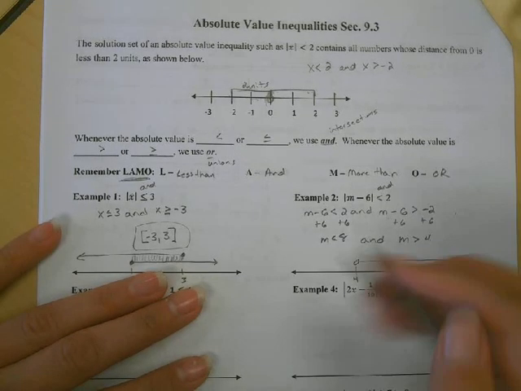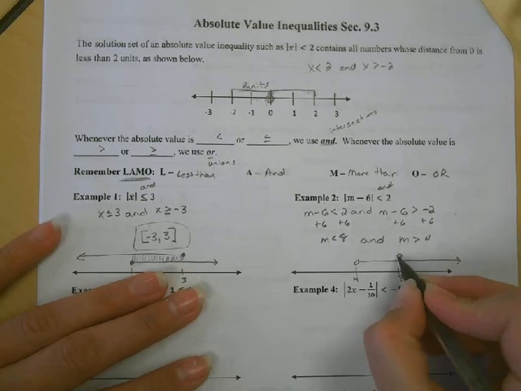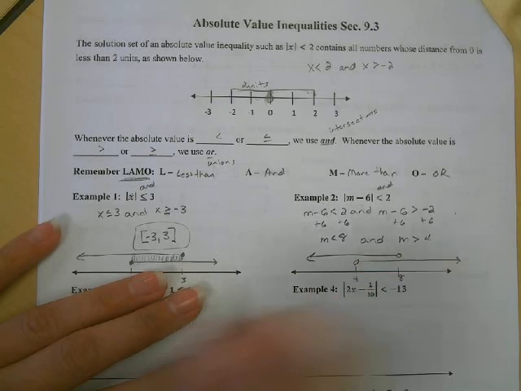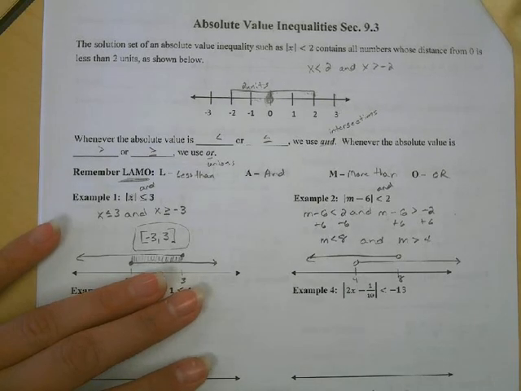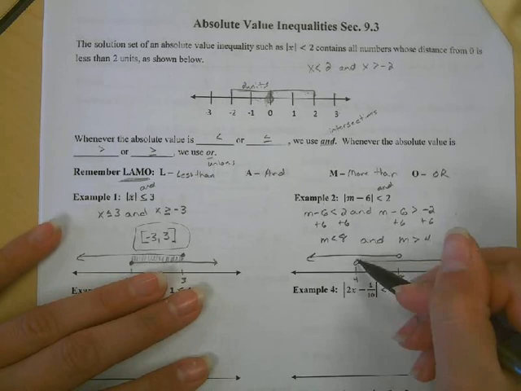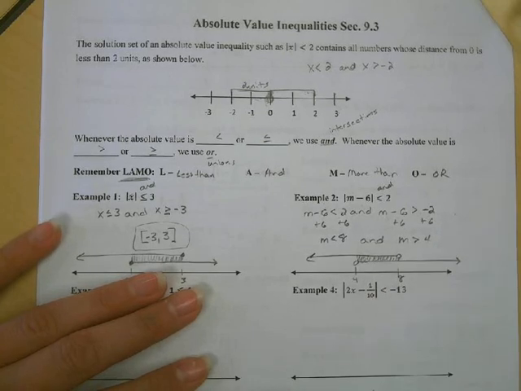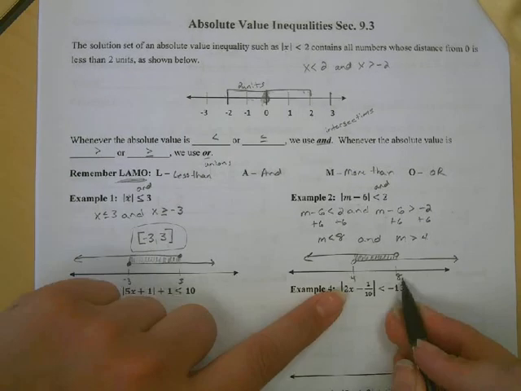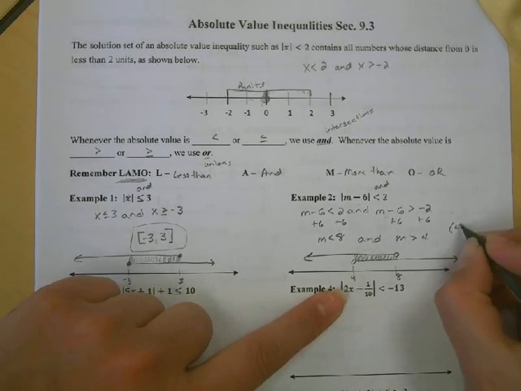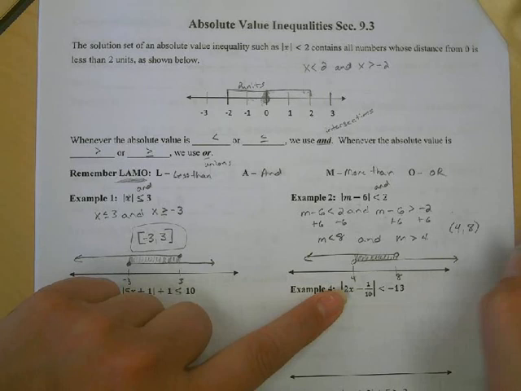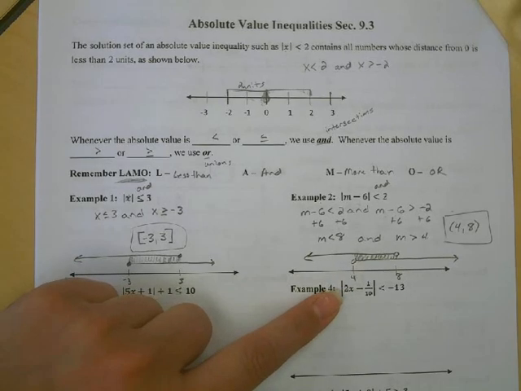At 8, it is open and to the left. So again, we're looking for the intersection. That's an and statement, so where it crosses each other would be my solution set. So from 4 up to 8.